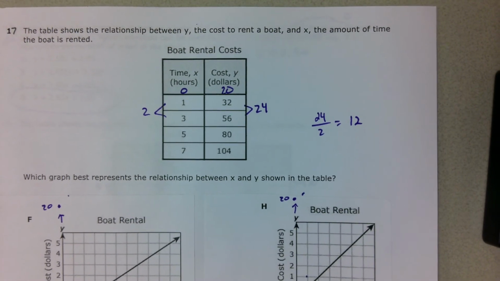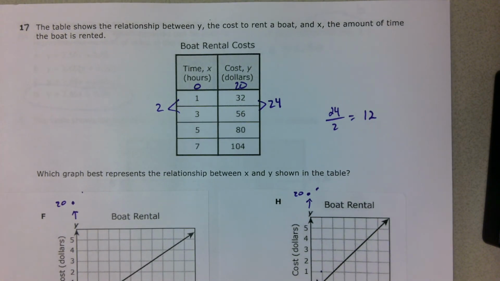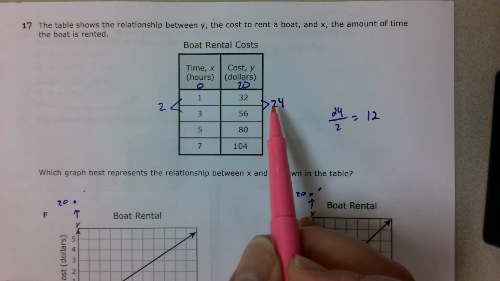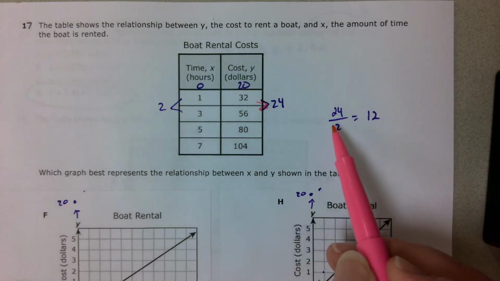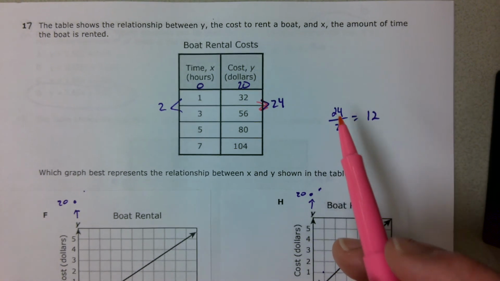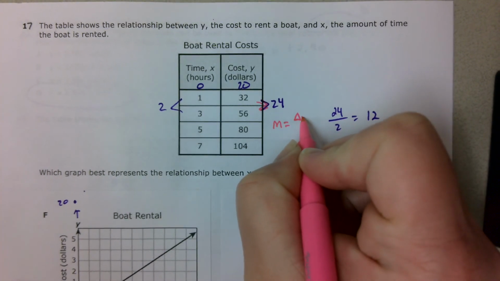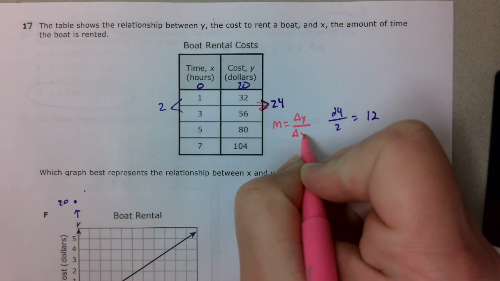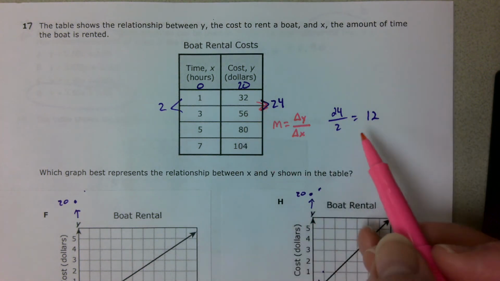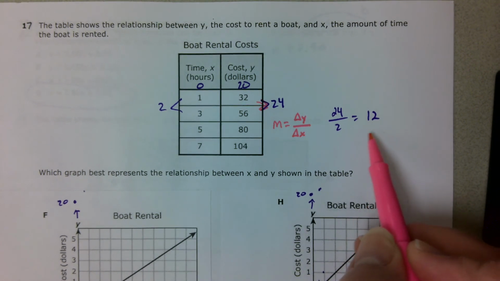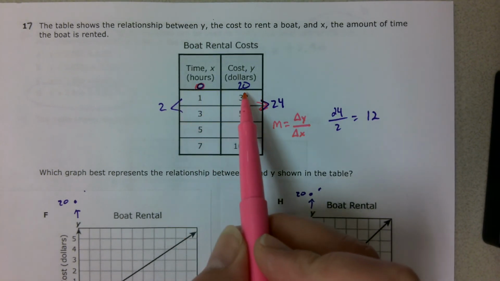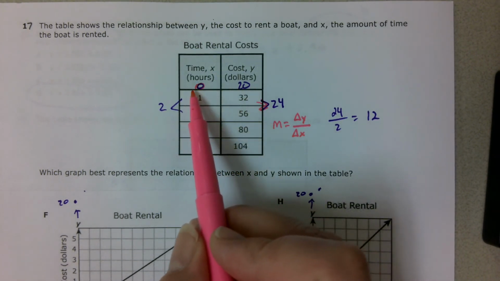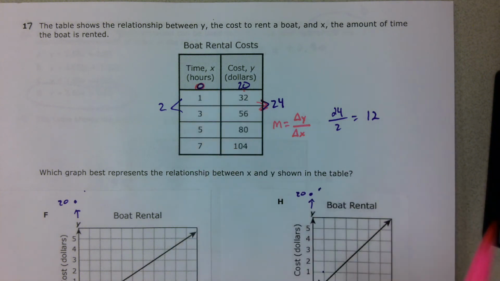17, the table shows the relationship between y, the cost to rent a boat, and x, the amount of time the boat is rented. So I determined that we have a change in y value of 24, change in x is 2. So I divided to determine what my slope is. So remember, slope is equal to change in y over change in x. And I just find that out by subtracting. So I'm going up 12 for each hour, $12 for every hour. So to find out how much for 0 hours, I just subtracted 12 from 32 and 1 from x. So 0 hours will cost $20.